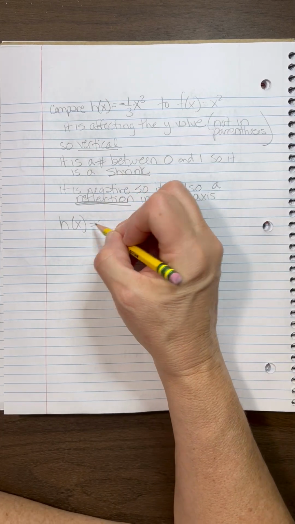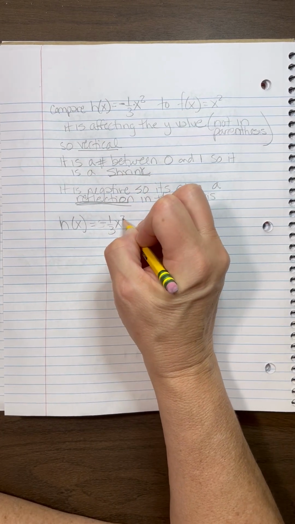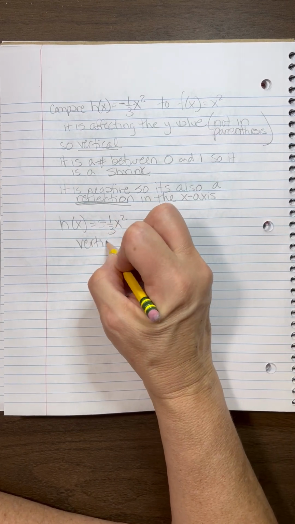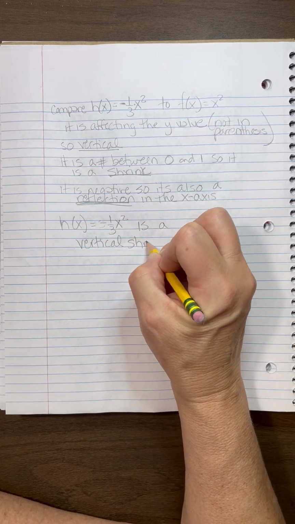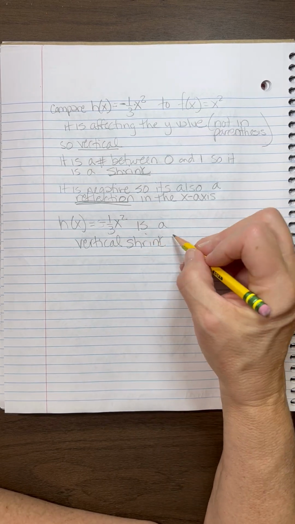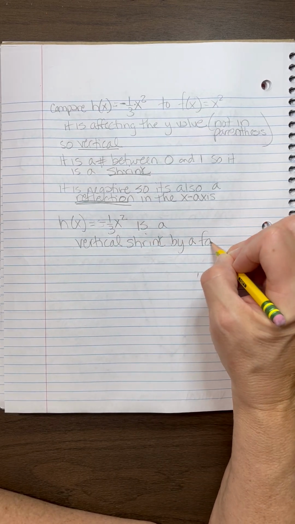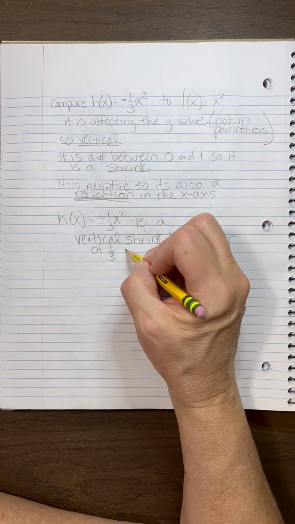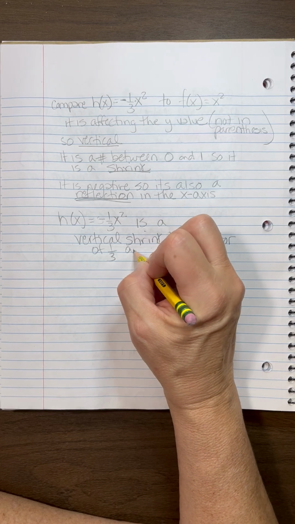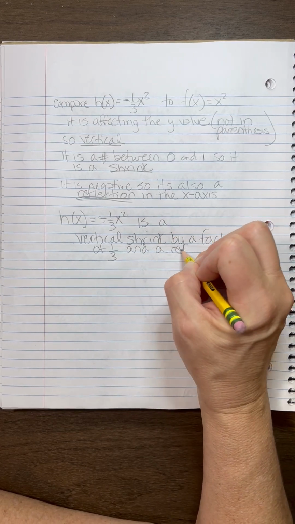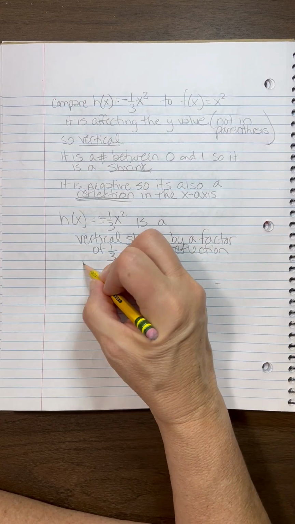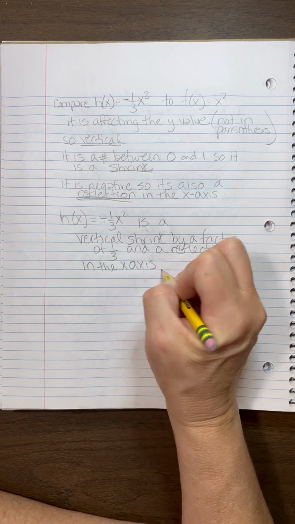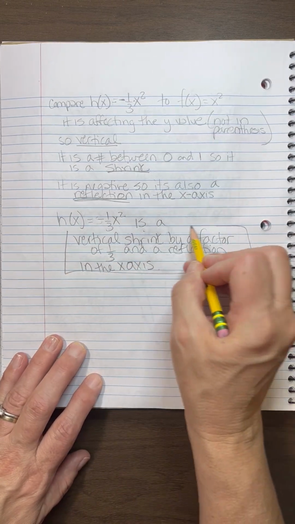H of x equals negative 1/3 x squared is a vertical shrink by a factor of 1/3, and on top of that, a reflection in the x-axis. Okay, so that would be your answer for that one.